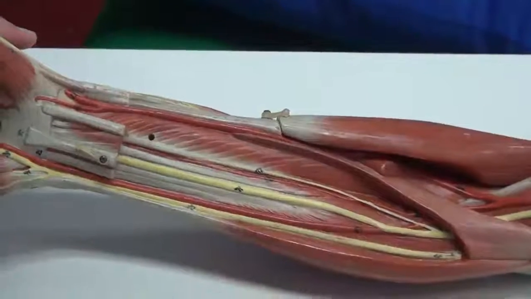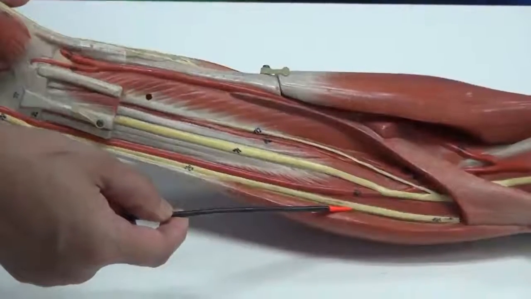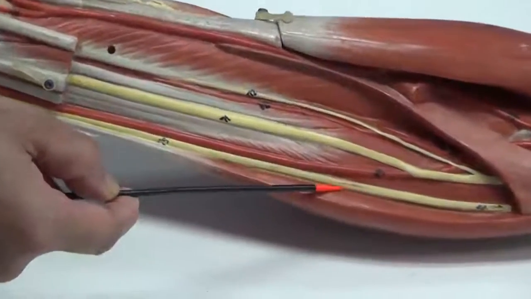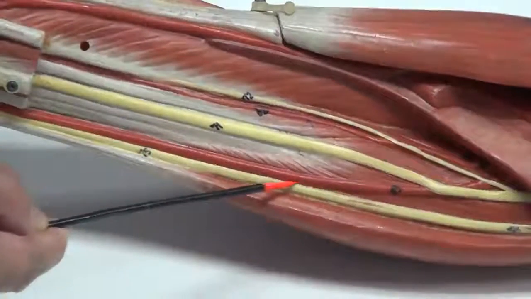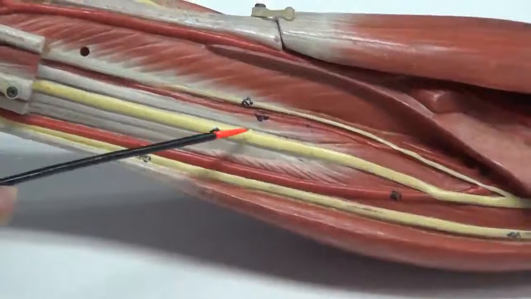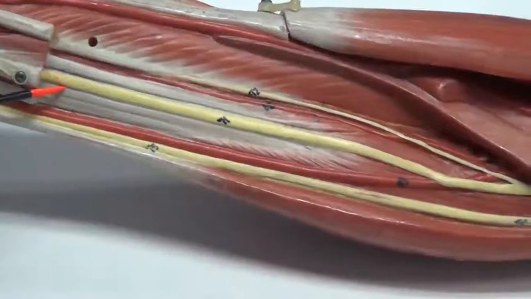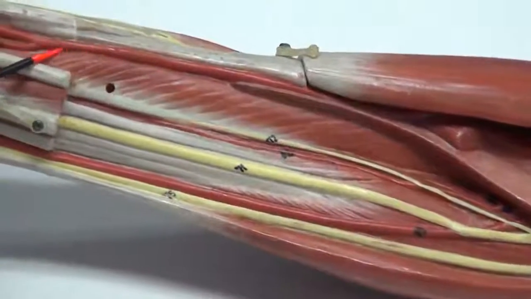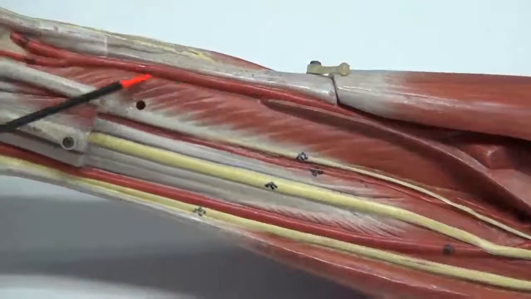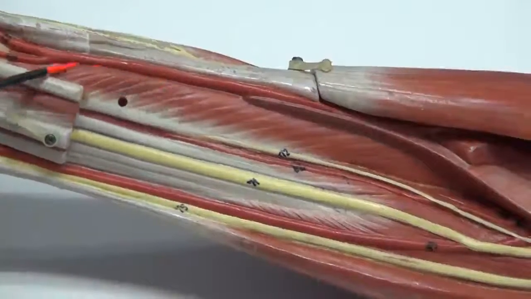Again, let's have a look at the nerves and arteries. The most medial one here is the ulnar nerve, and then there's the ulnar artery. This is the median nerve, and this is the radial artery. Most lateral structure here, most lateral artery is the radial artery.